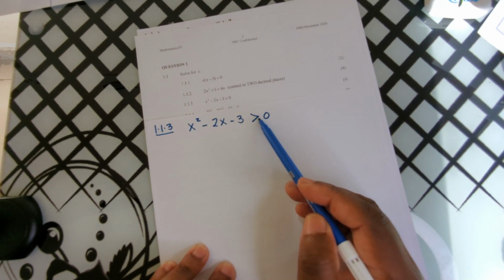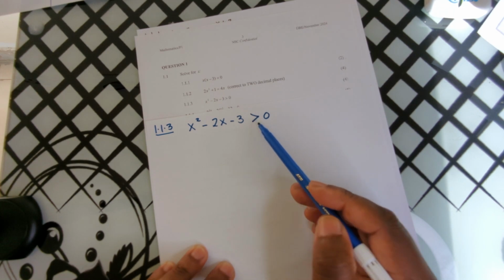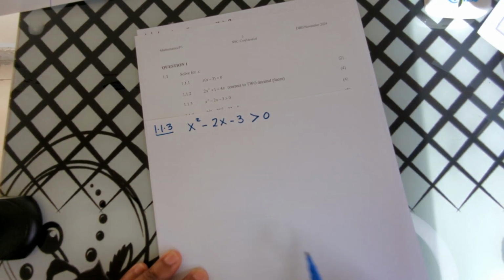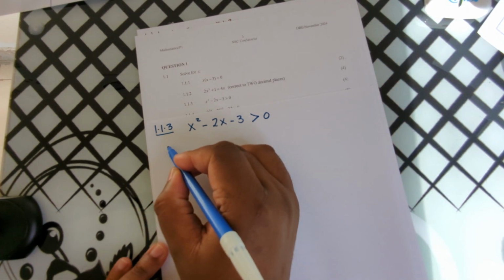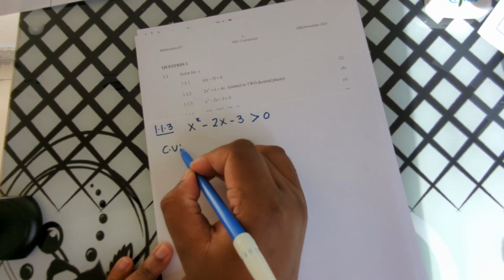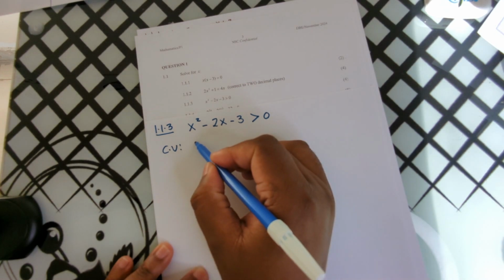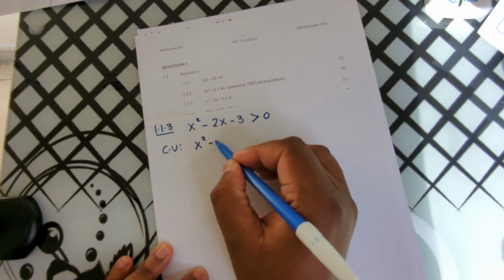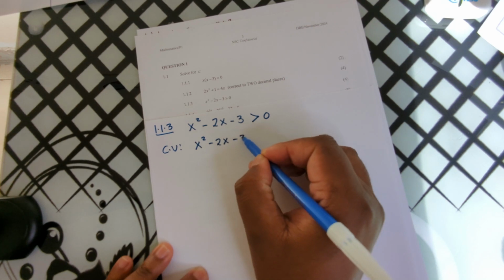You also need to consider the sign that you are given. In this case, it is a greater than sign. So we are going to find what are called the critical values. Let's take our inequality and turn it into an equation.